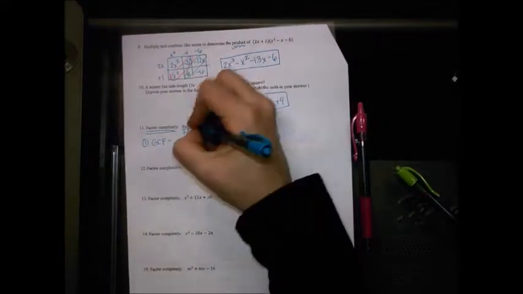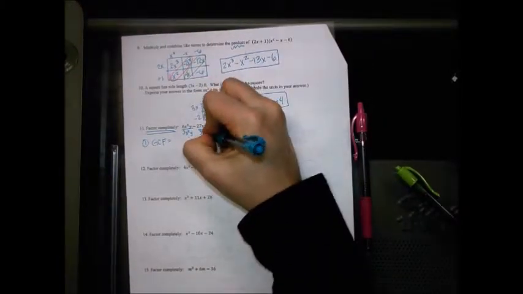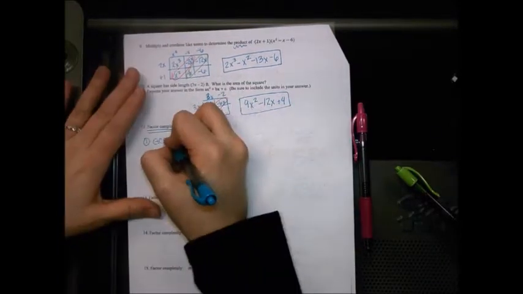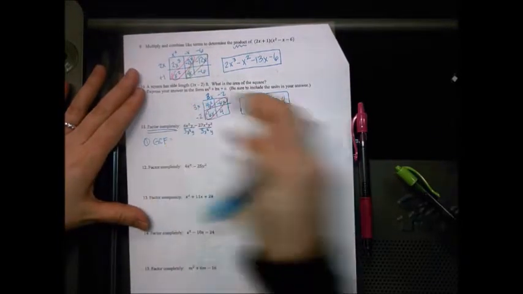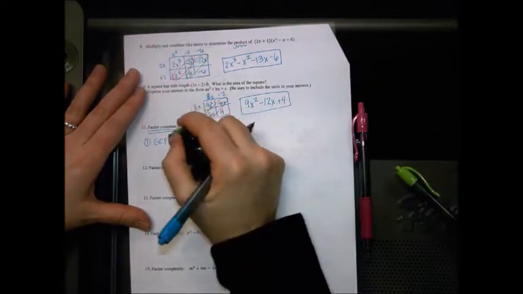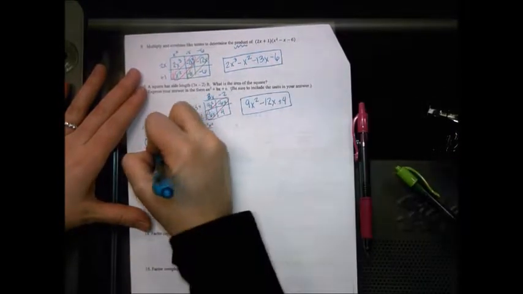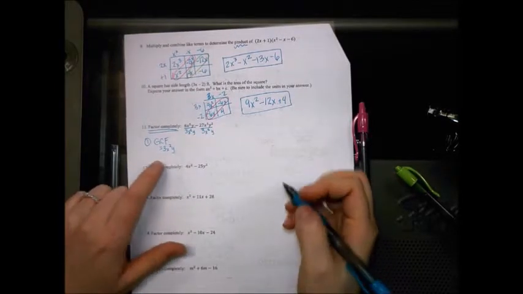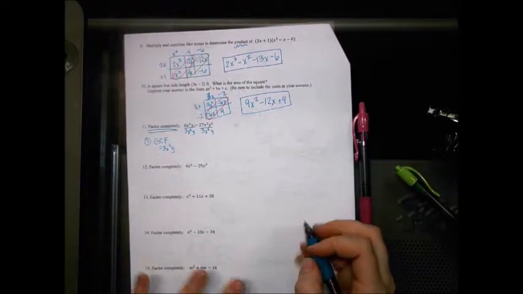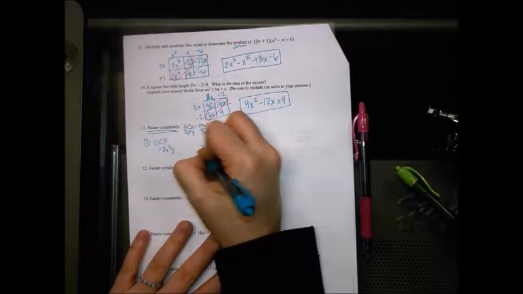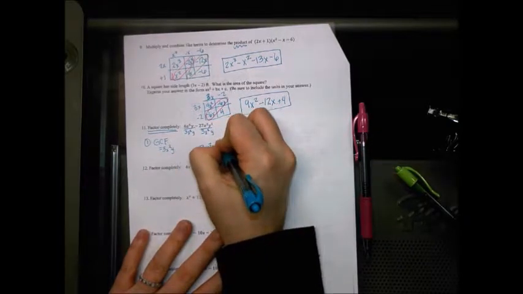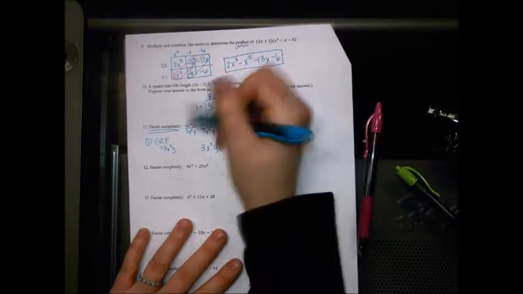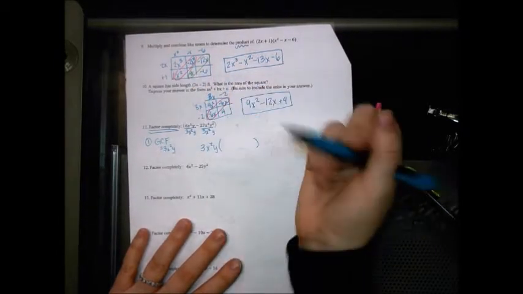And they each have at least 1 y. So my greatest common factor is 3x squared y. Your greatest common factor goes out in front of your parentheses. So you divide it and see what's left inside the parentheses. So I'll see what's left inside here.